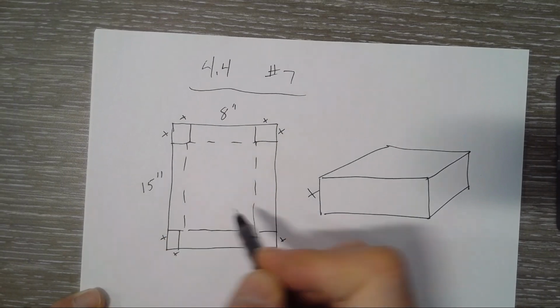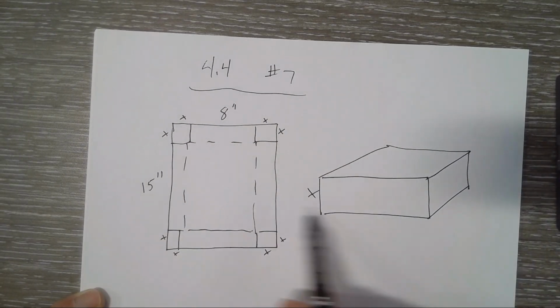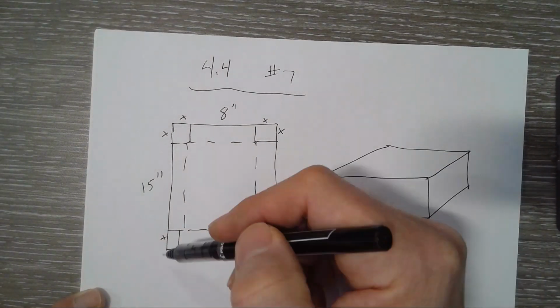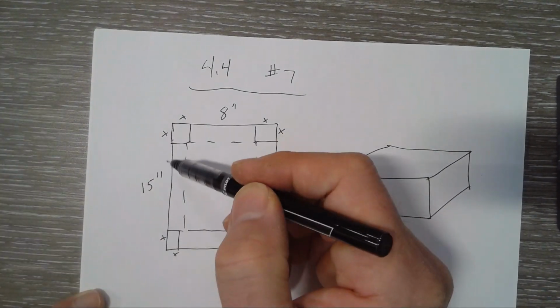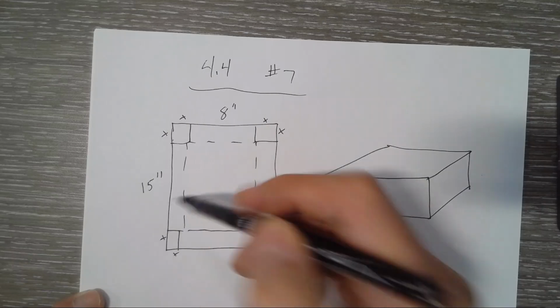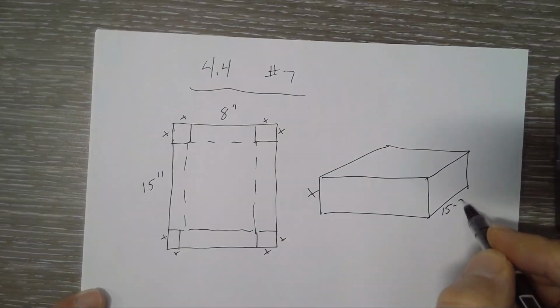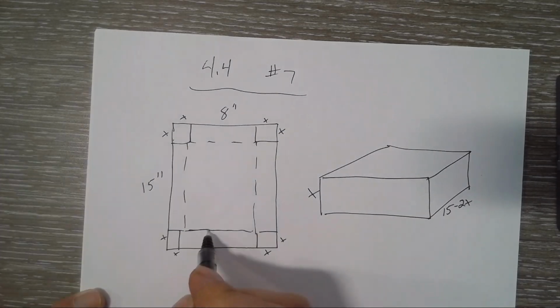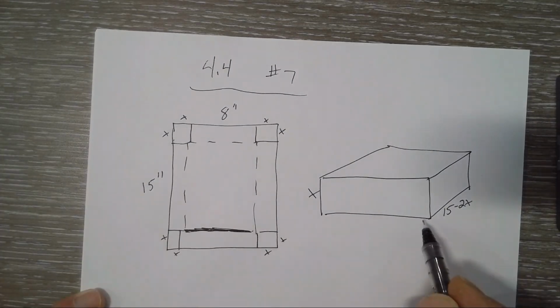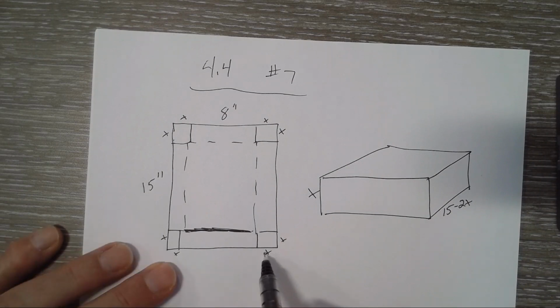So we'll have a box. This long is no longer 15. It's 15 minus an X on each end, so this is going to be 15 minus 2X. And this is our new width of our bottom, so it's 8 minus 2X.